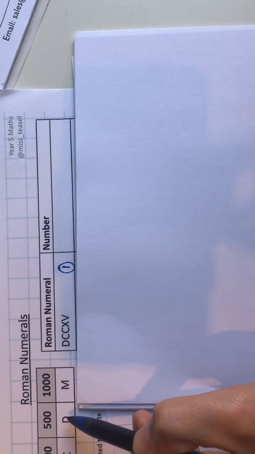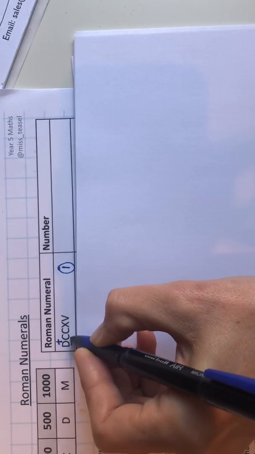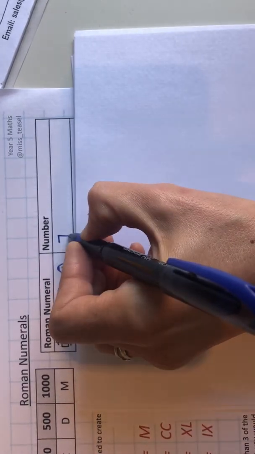Did you get it? Let's work it out together. So we've got D, C, C. So we've got D, and then after that, so it must be an add, because it's after. We've got D, add 2C. So 500, 600, 700. So it must be 700.